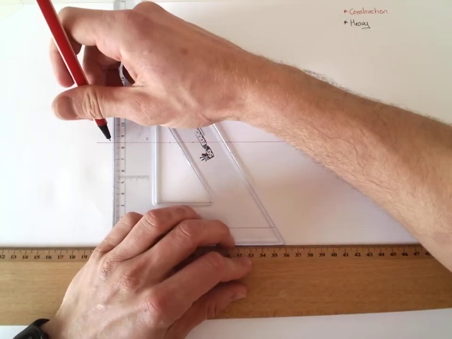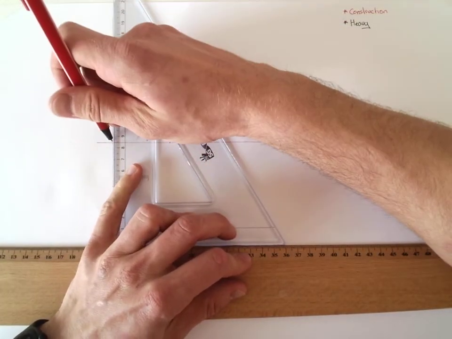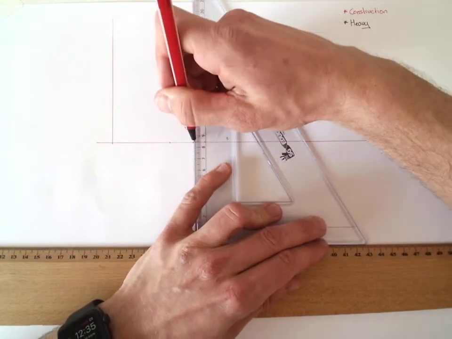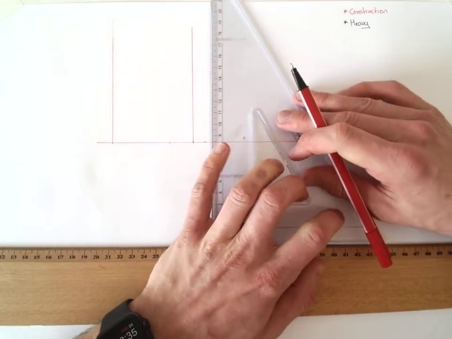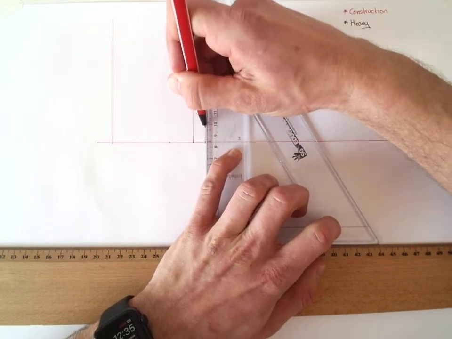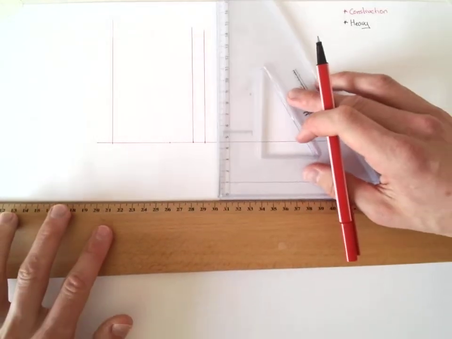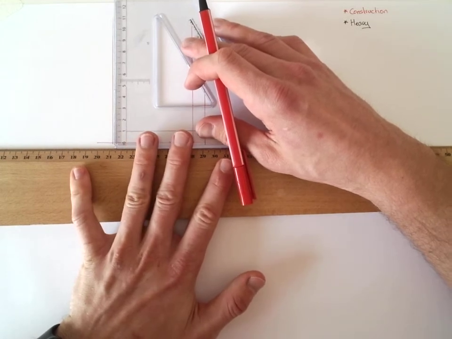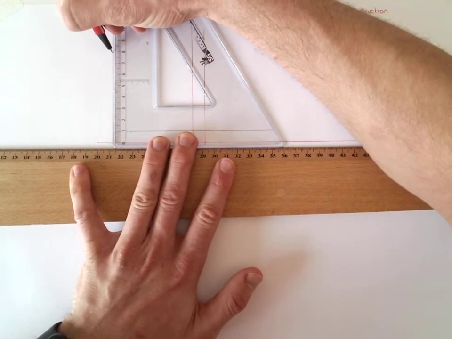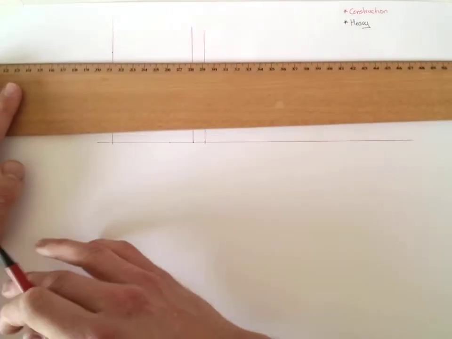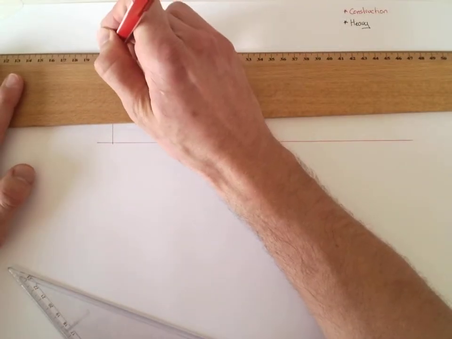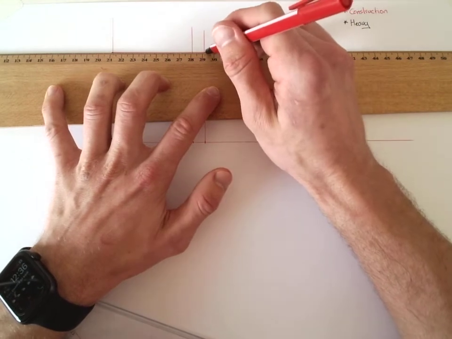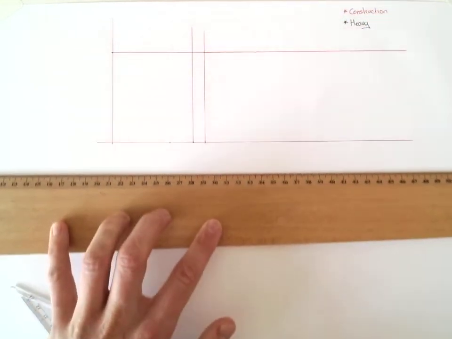So I'm just going to complete the elevation. So as I said, anything you see in red is construction, so keep it nice and light with a sharp pencil on your page. And the height of our elevation is 80. So there is an end view, so I'm just going to bring the height across as well.